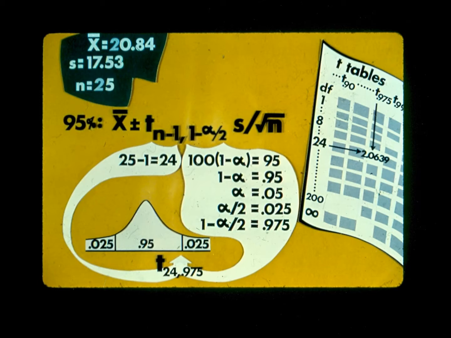To compute the second subscript, 1 minus alpha over 2, we must first set 100 times 1 minus alpha equal to 95, and then work algebraically as shown to obtain 1 minus alpha over 2 equal 0.975. Thus we need to get t sub 24, 0.975, the 97.5% point of the t-distribution with 24 degrees of freedom. We have previously found this value from the table to be 2.0639.